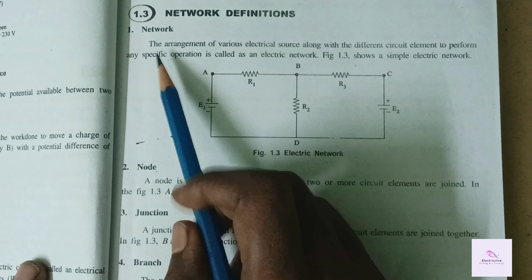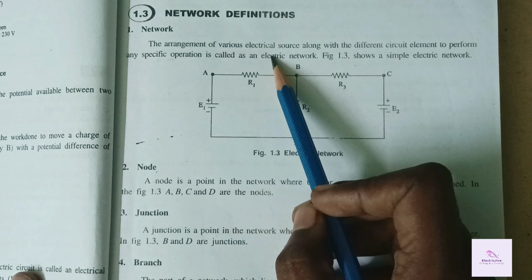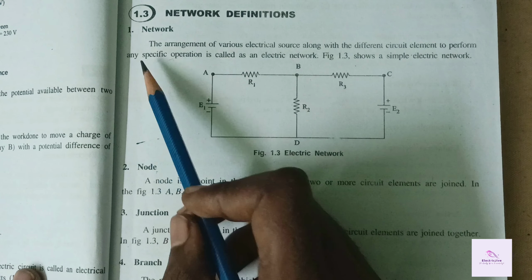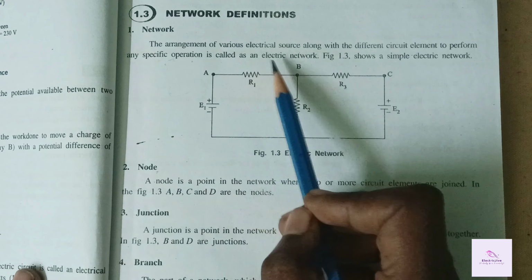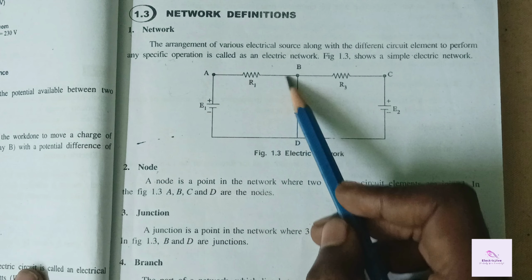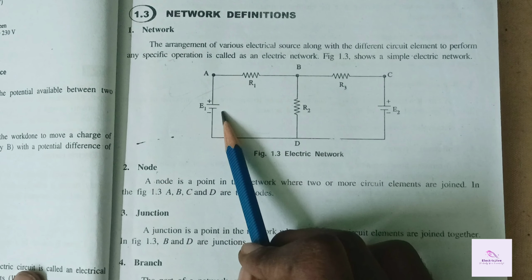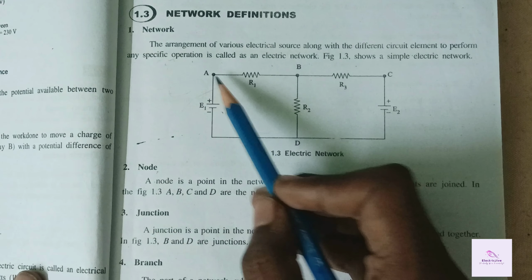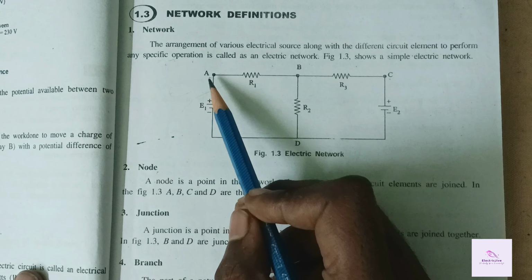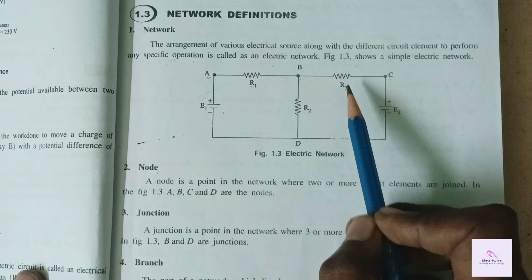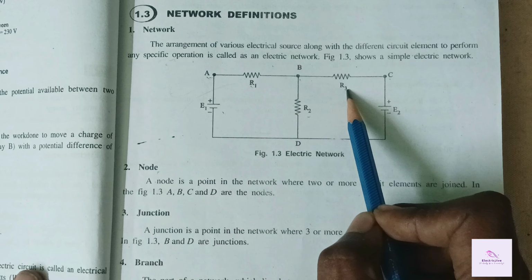Let us see the definitions of the network. The arrangement of various electrical sources along with different circuit elements to perform any specific operation is called an electric network. Here, an example electrical network is given, where the three nodes are named A, B, and C, and resistor 1 is R1, 2 is R2, and 3 is R3.